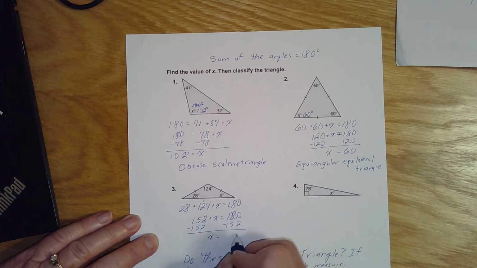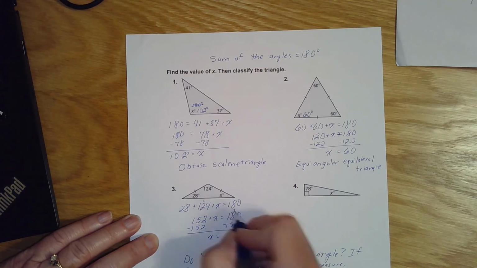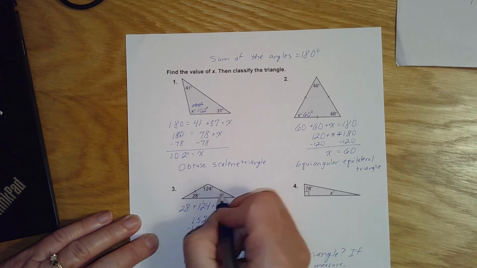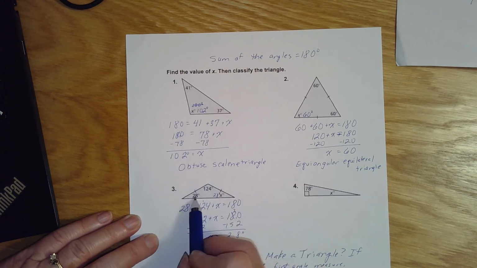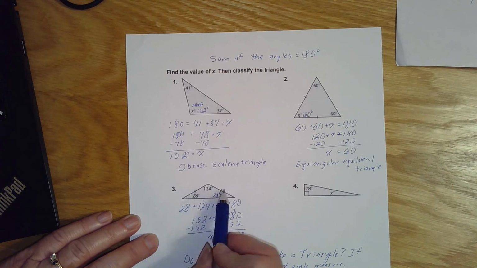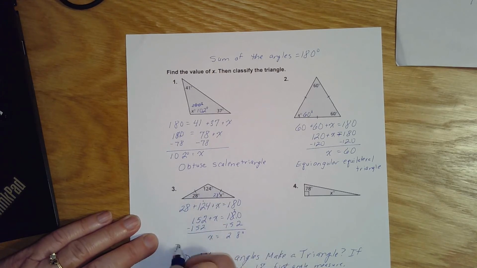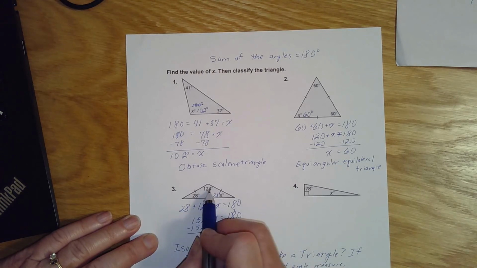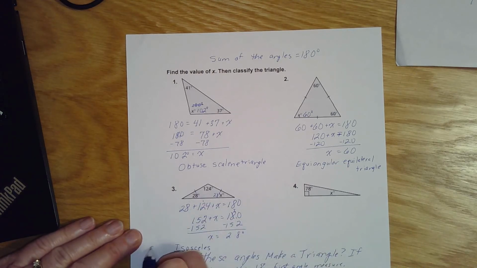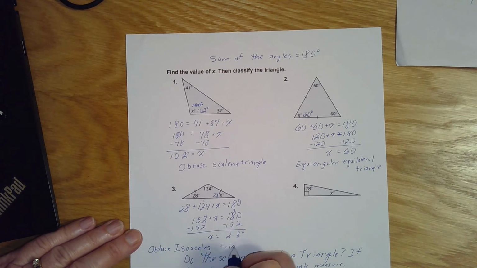So x would equal 28 degrees. So x is 28 degrees. Two angles are the same, two sides are the same, so this is an isosceles. This is an obtuse angle that actually goes in front, so it's an obtuse isosceles triangle. It's got two acute angles, but we care about that obtuse angle when we name it.